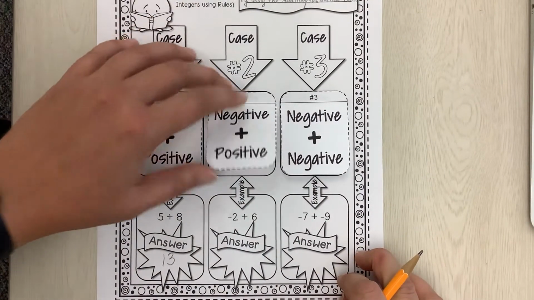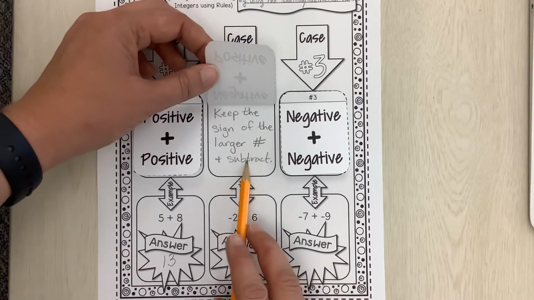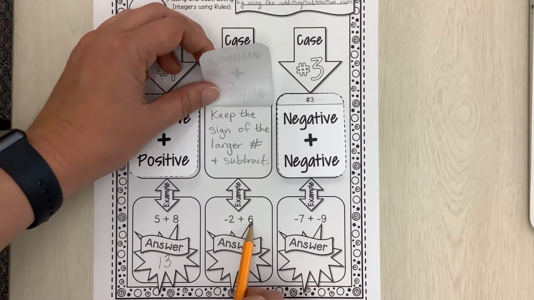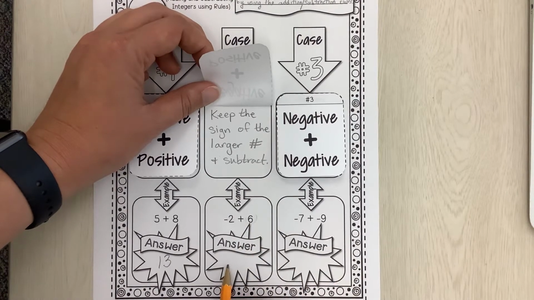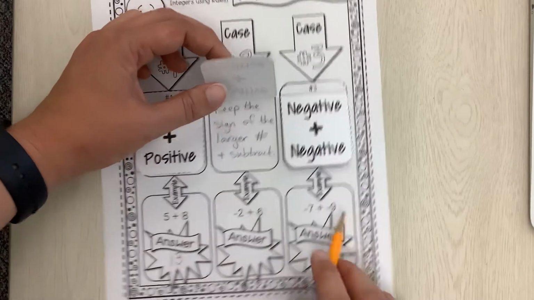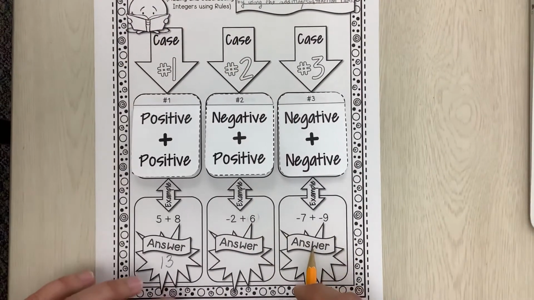That's a negative plus a positive. So here's a negative plus a positive. Keep the sign of the larger number. Which one's larger, a 2 or a 6? Well, the 6 is the larger number, so we're going to keep it positive. So I already know my answer is going to be positive. And subtract. So what we're going to do is we're going to do 6 minus 2.